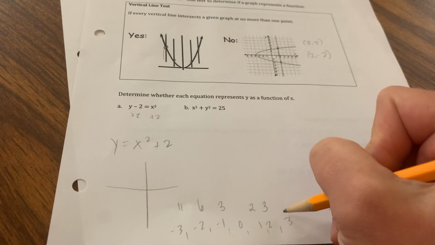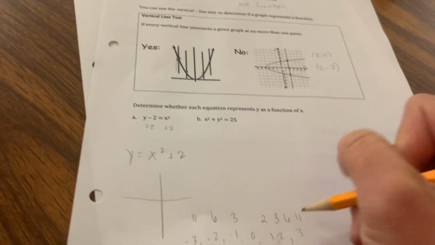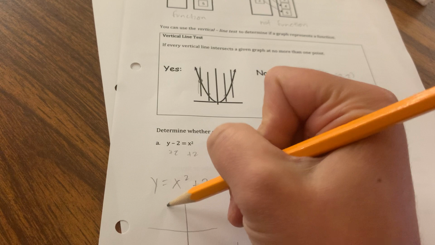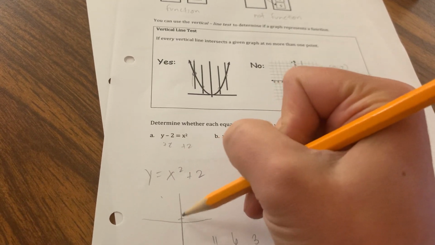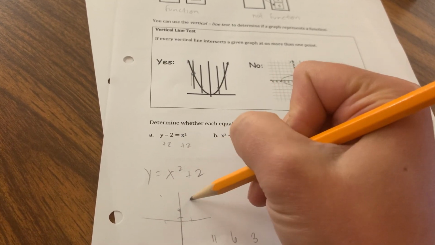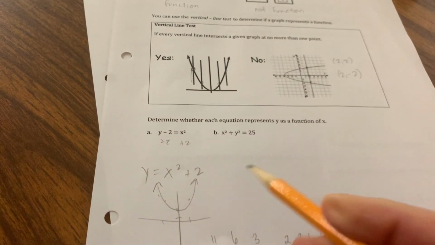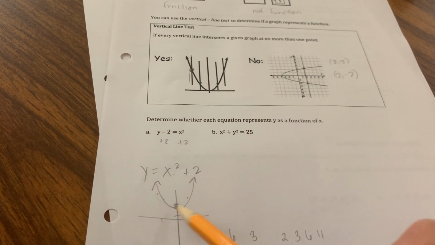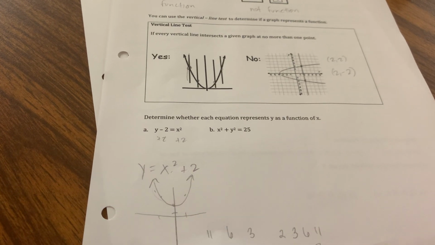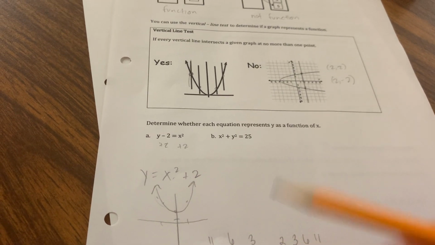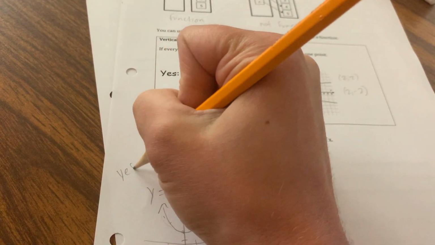Oh, this looks very familiar. It's going to end up being a parabola. X squared plus 2, so it's a parabola up 2 units. Does this pass the vertical line test? Yes.